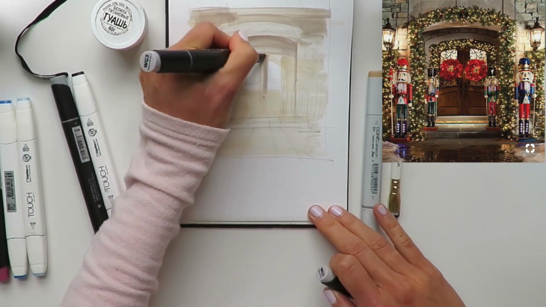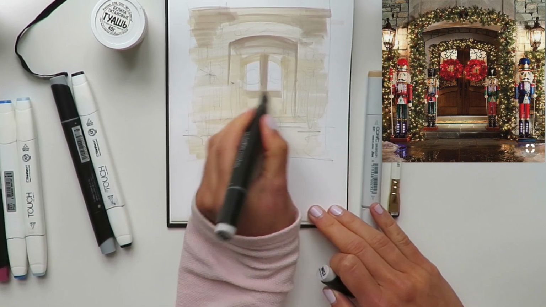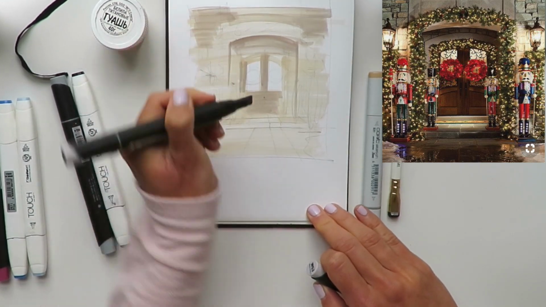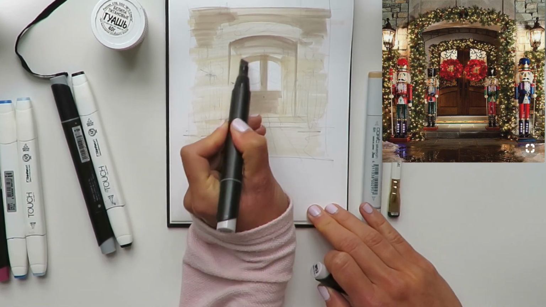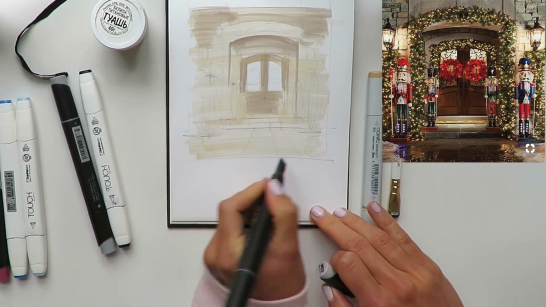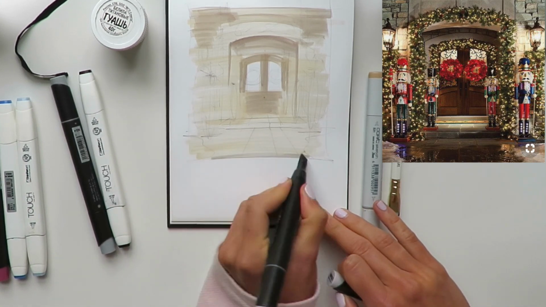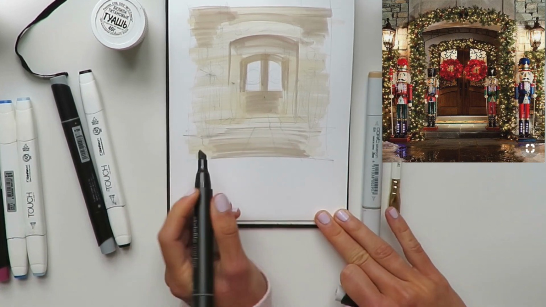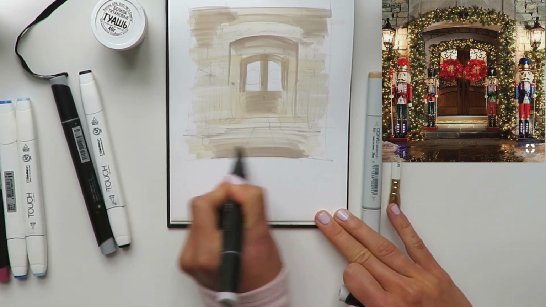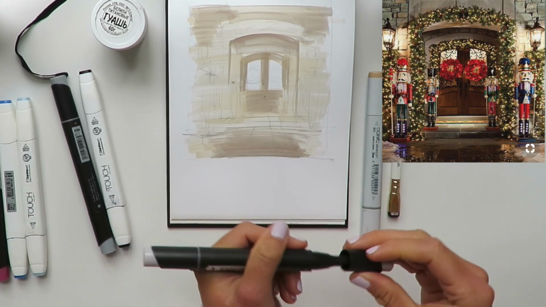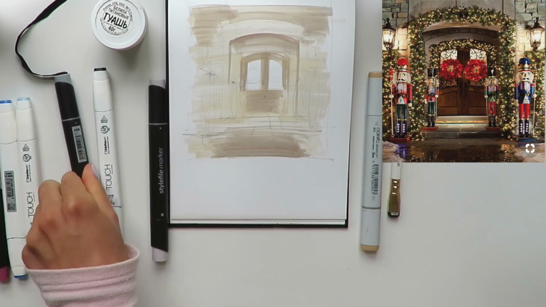Also, I will put this color on the door. Markers are really amazing in terms of layering. You can do a lot of layers and it will look amazing. You can combine different colors, and even if you have, for example, 7 markers, you can combine them and get new colors.